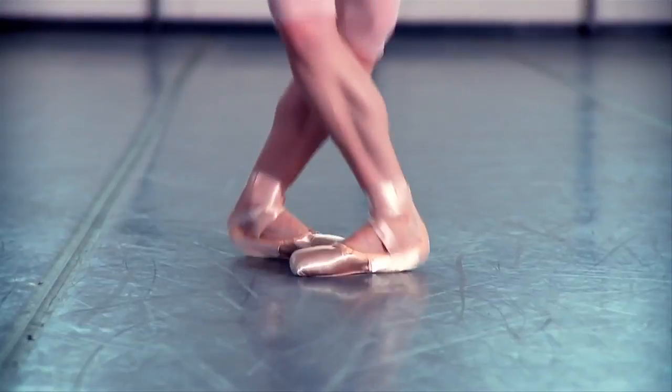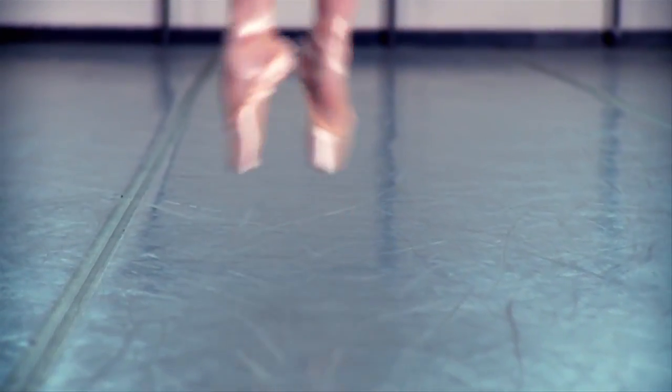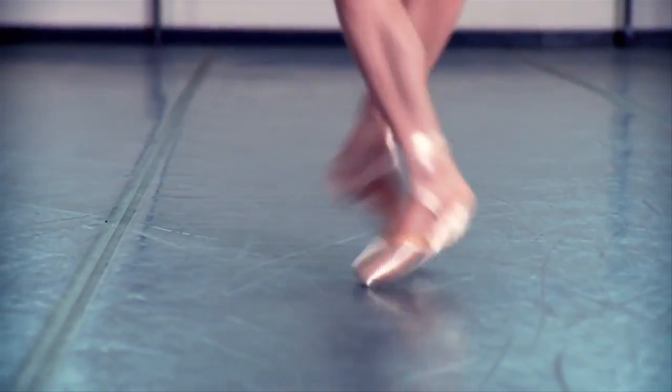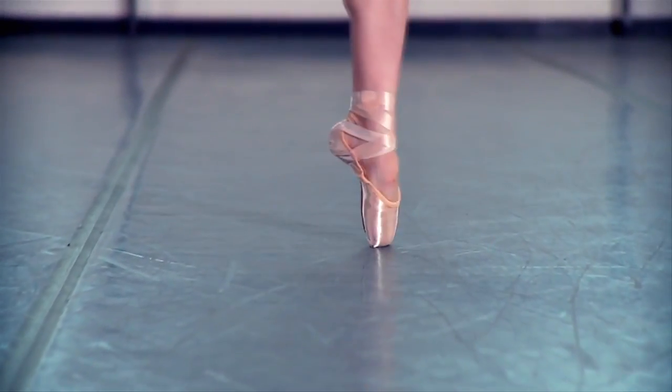Although dance and physics are completely different topics, this perfect combination of art and science shows how interdependent and connected these subjects are.